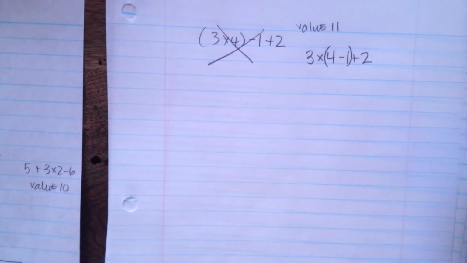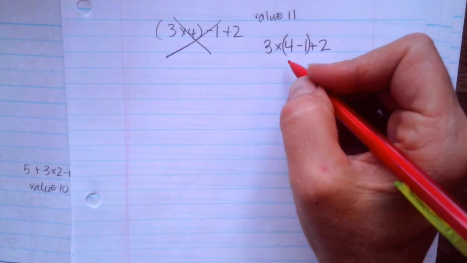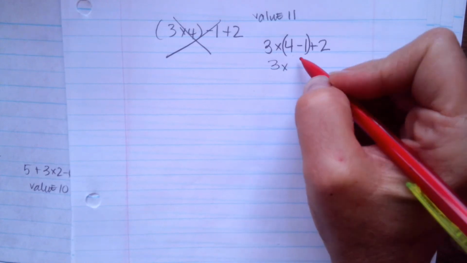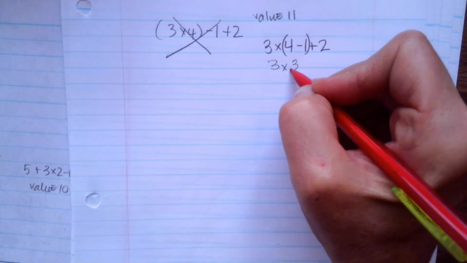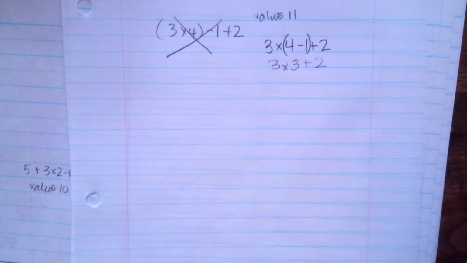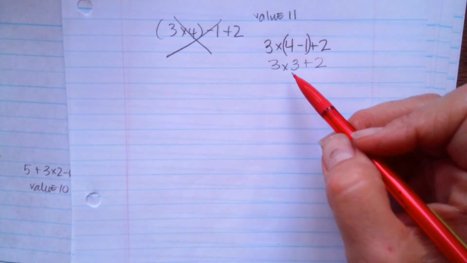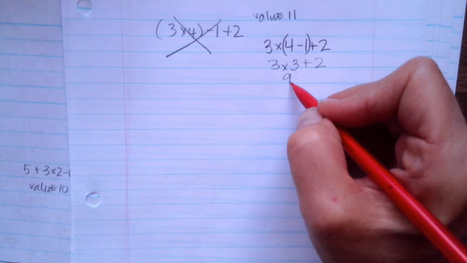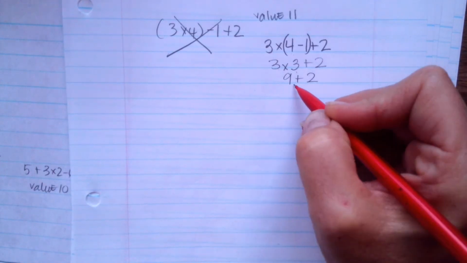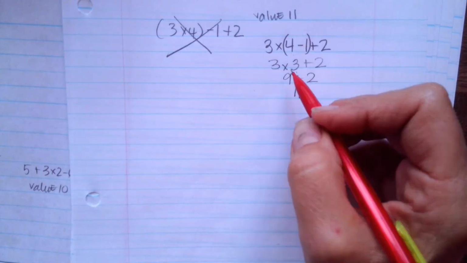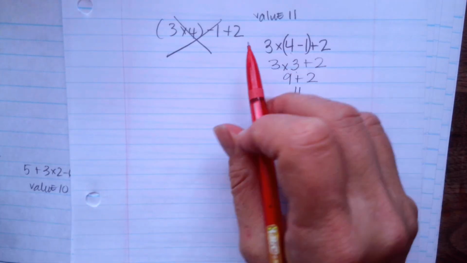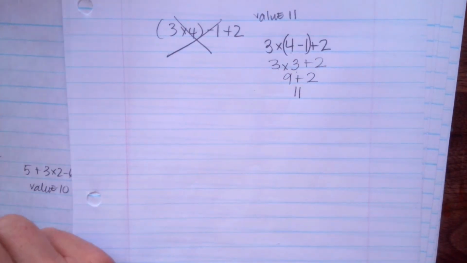So I'm going to try this one. So 3 times, what is 4 minus 1? 3 plus 2. Remember, we do parentheses first. And then 3 times 3 is what? 9 plus 2. And then 9 plus 2 is 11. So this would be the way we would get this problem to become an 11.